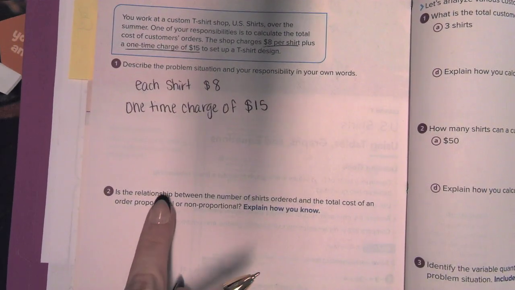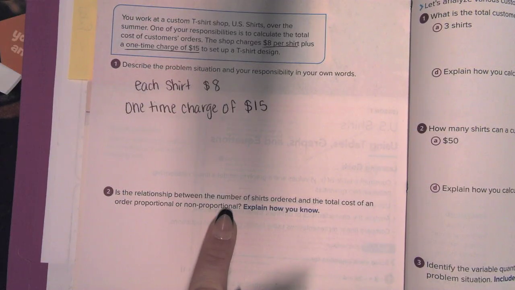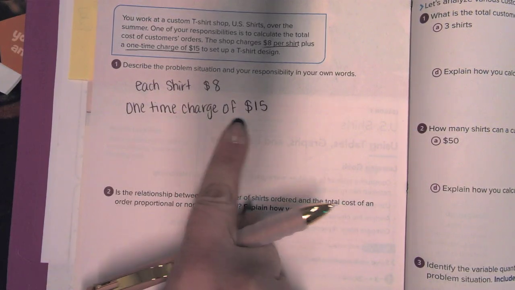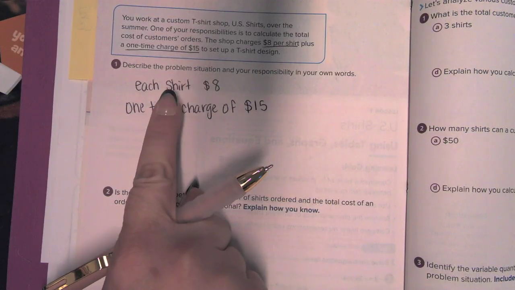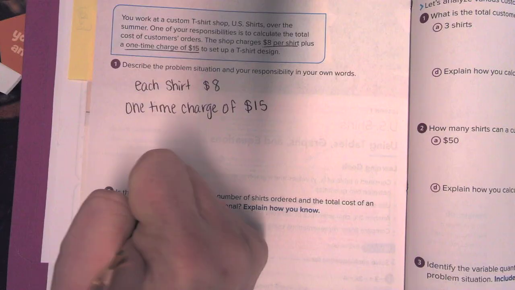Now, is the relationship between the number of shirts ordered and the total costs of the order proportional or non-proportional? Well, we have this one-time charge. So it's not just by shirt. We have that one-time charge, so it's going to be non-proportional.